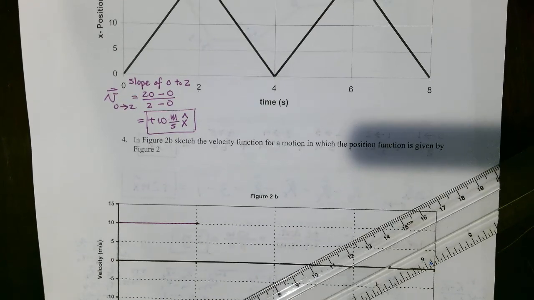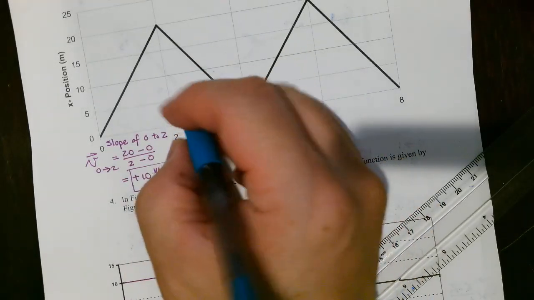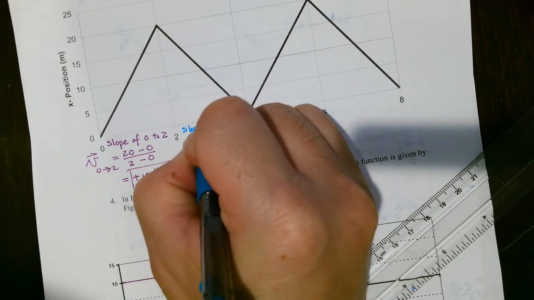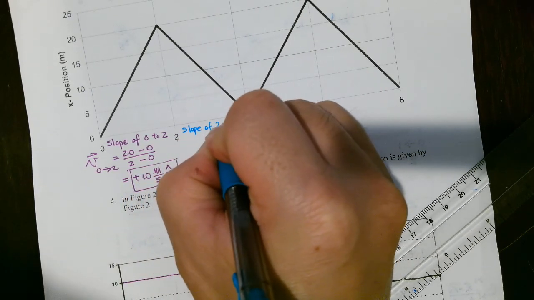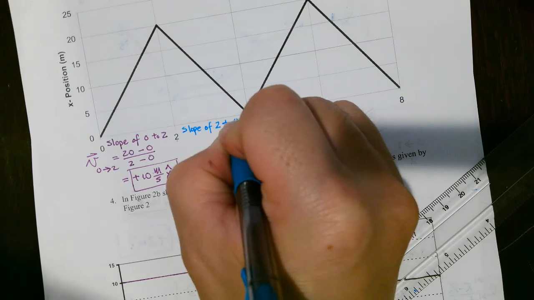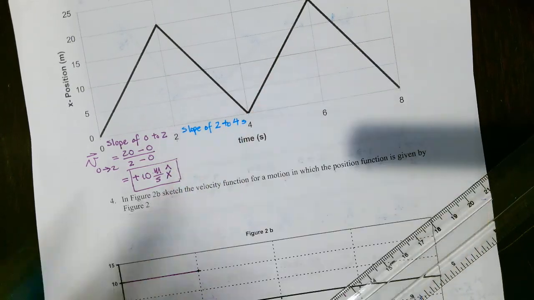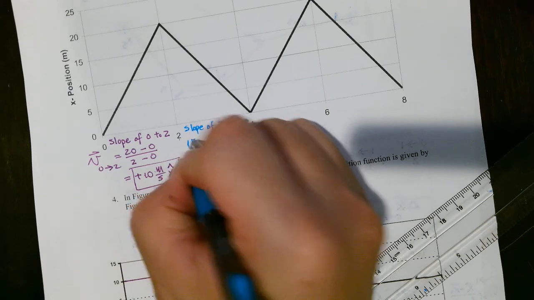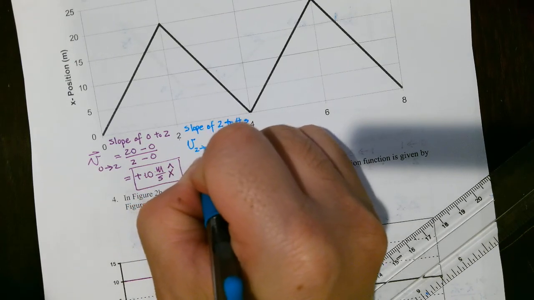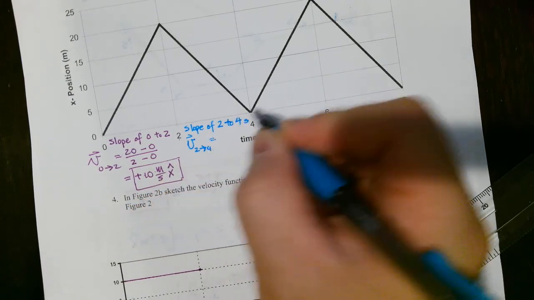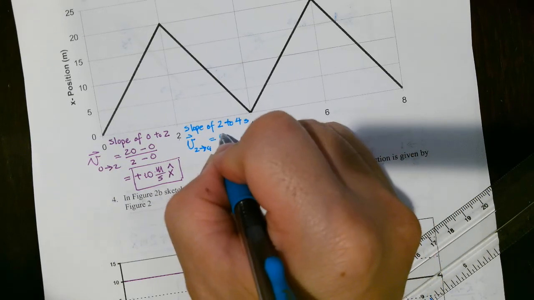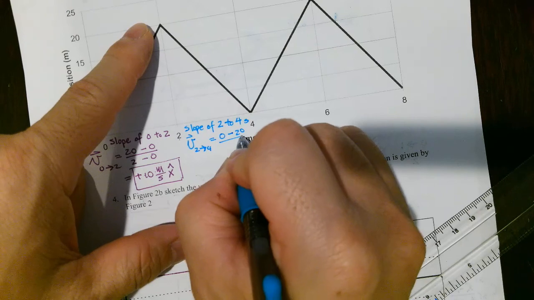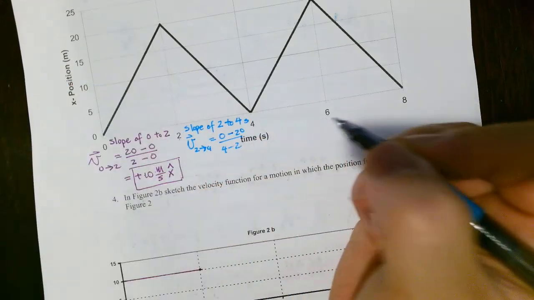Then let's find the slope of 2 to 4 seconds. Okay? That is finding the velocity of 2 to 4 seconds. And that is 0 minus 20 over 4 minus 2.